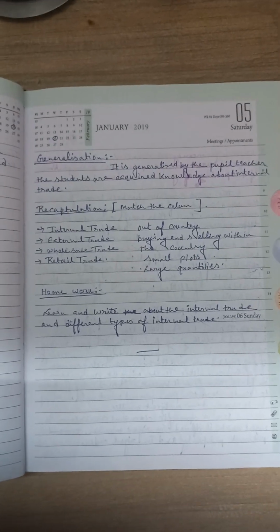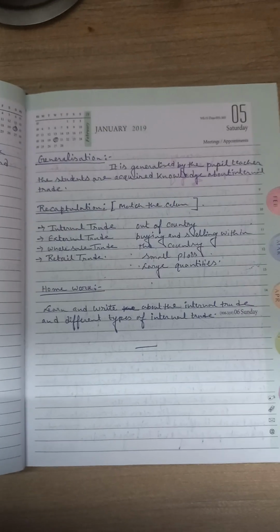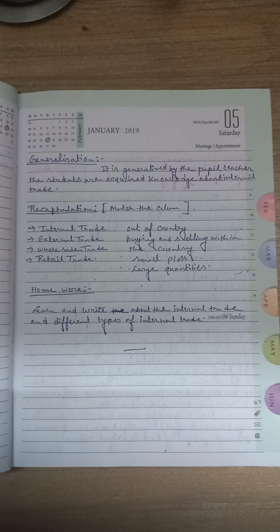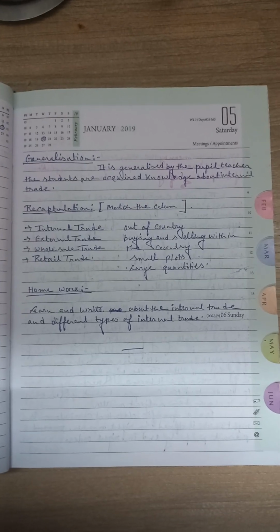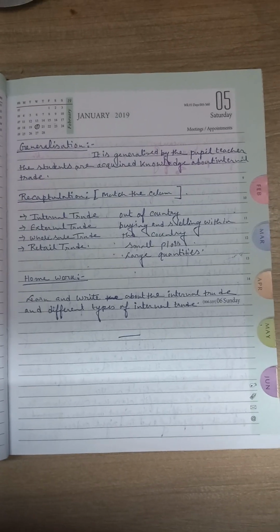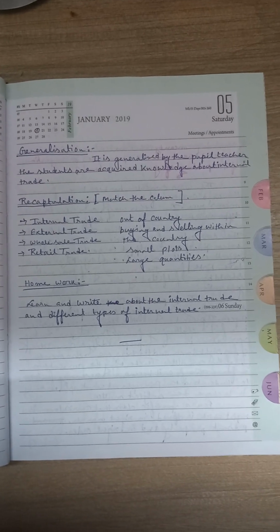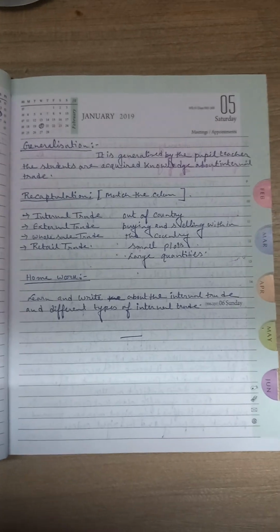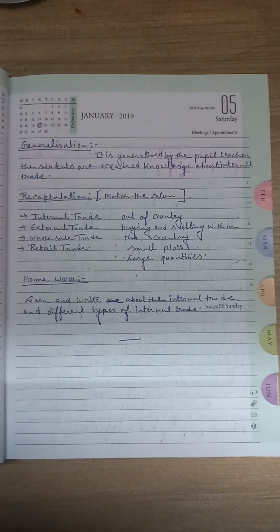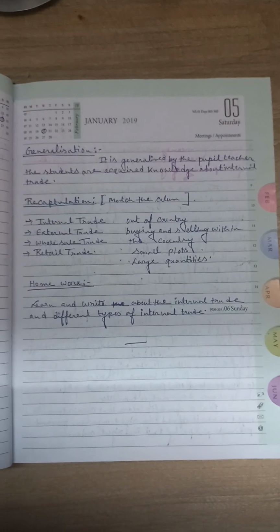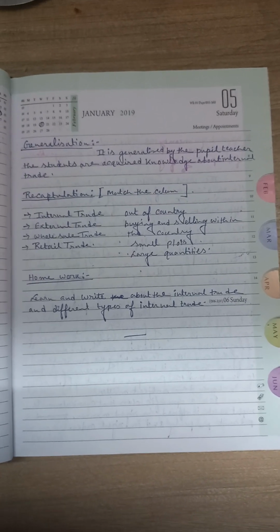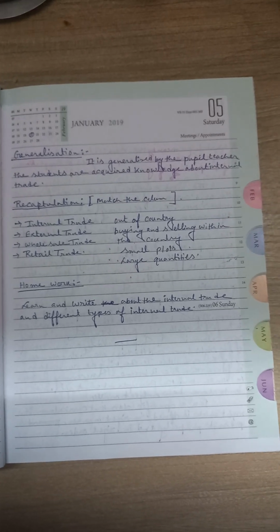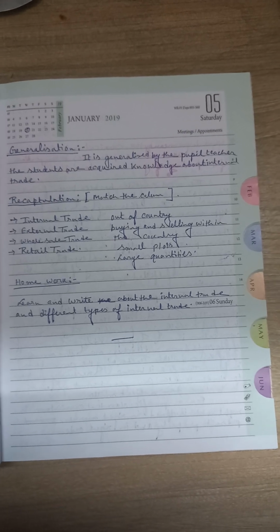Then we find that homework is also important in the lesson plan. After delivering the lecture and recapitulation in the class, the pupil teacher gives some homework to the students, like learn and write about internal trade and different types of internal trade. So this is the end part, and most important, the pupil teacher should give some homework to the students.